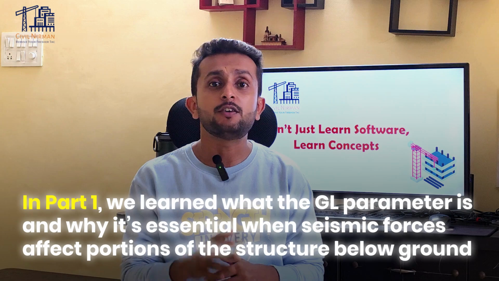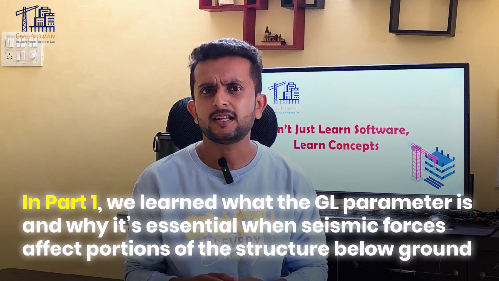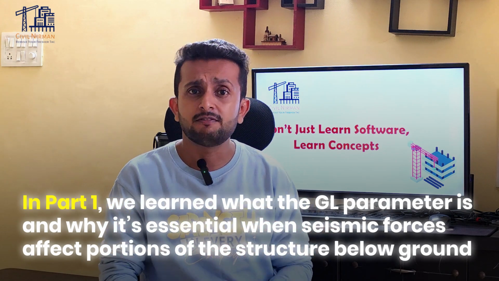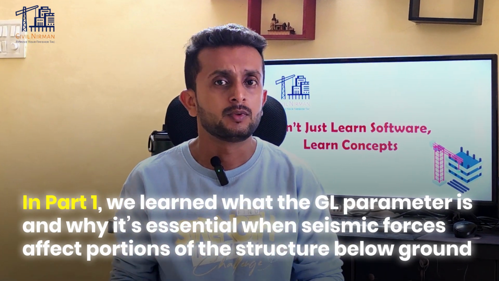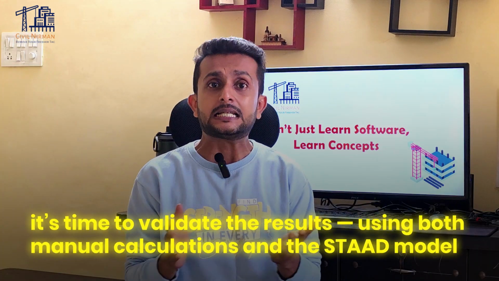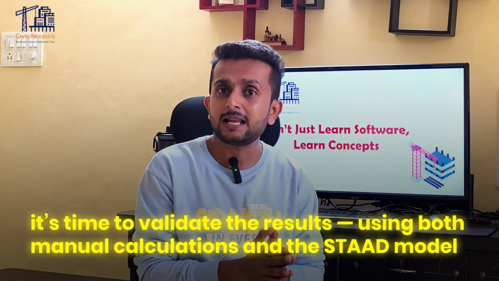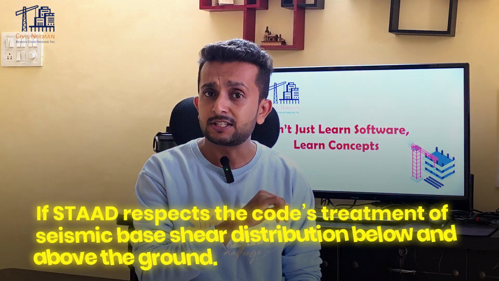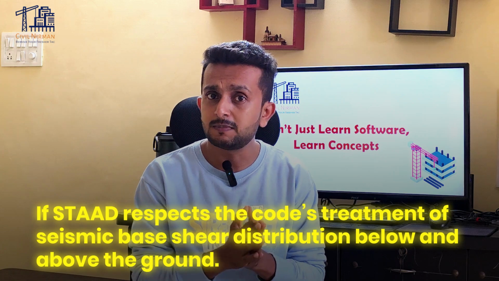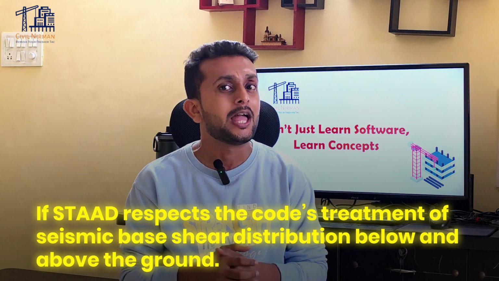So in part 1 we learned what the GL parameter is and why it's essential when seismic forces affect the portion of the structure below ground. Now it's time to validate the results using both manual calculation and the STAAD model. So let's verify if STAAD respects the code's treatment of seismic base shear distribution below and above ground.